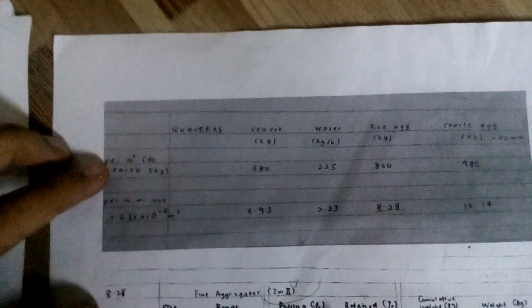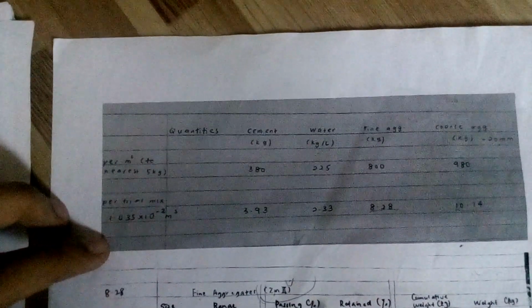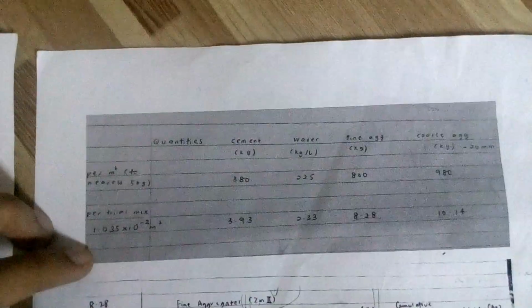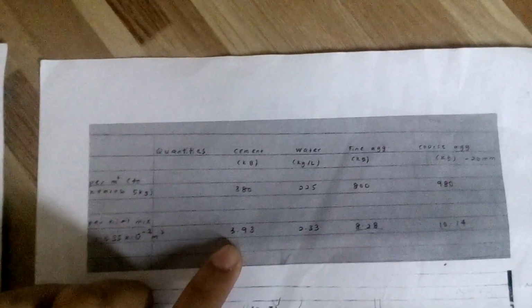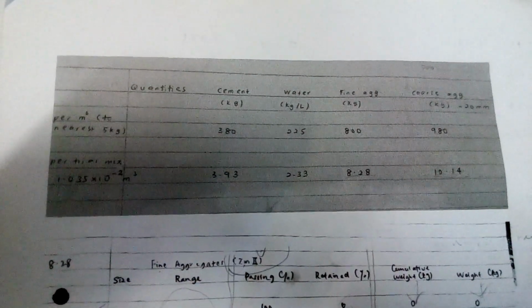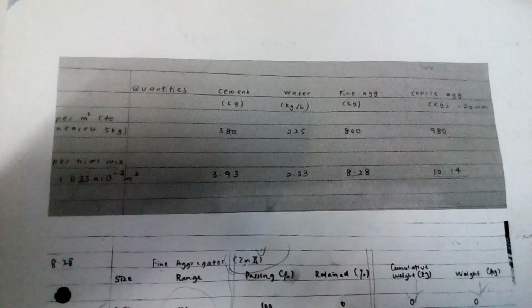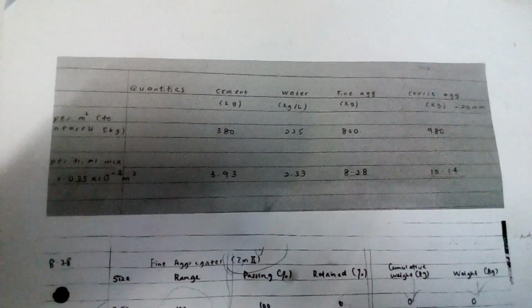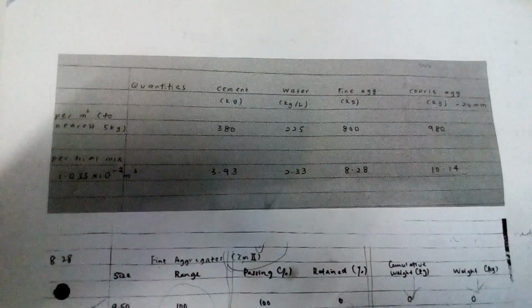And lastly, we calculate the value for the trial mix of 1.035 times 10 to the power of -2 meter cube, and we get that our cement content is 3.93 kg, our water content is 2.33 kg, our fine aggregate is 8.28 kg, and our coarse aggregate is 10.14 kg. So the mix design was designed for 100 mm times 100 mm times 100 mm cubes, for 9 cube moulds.